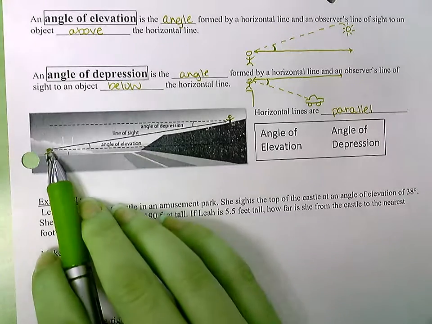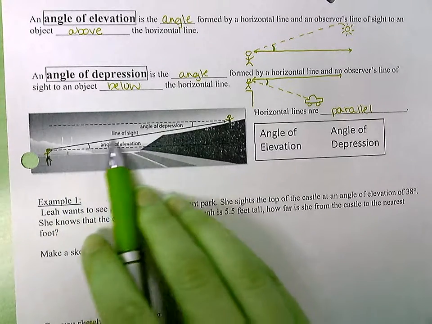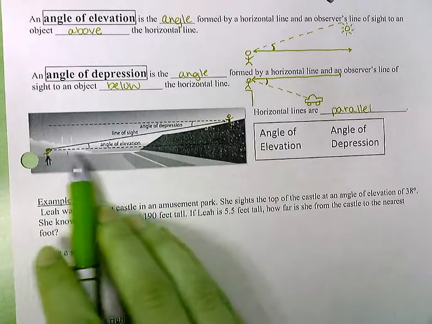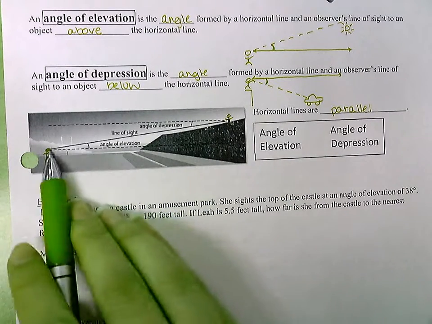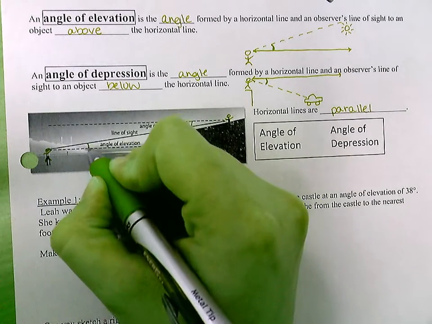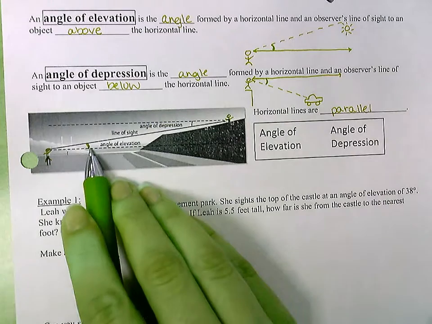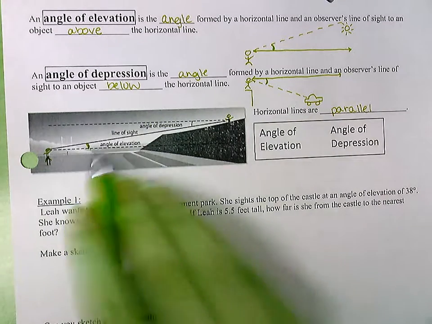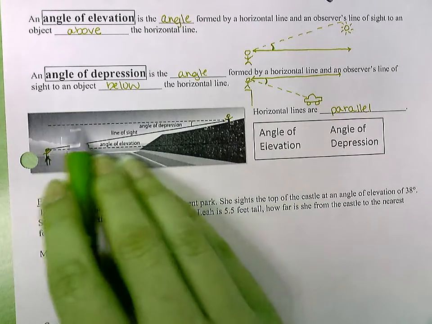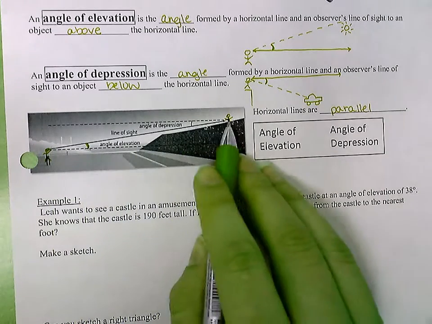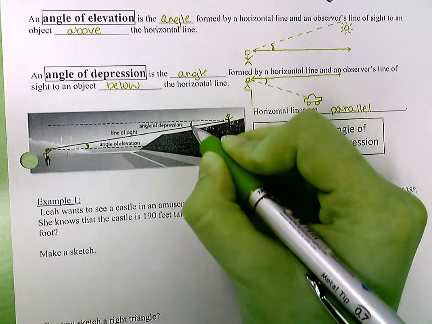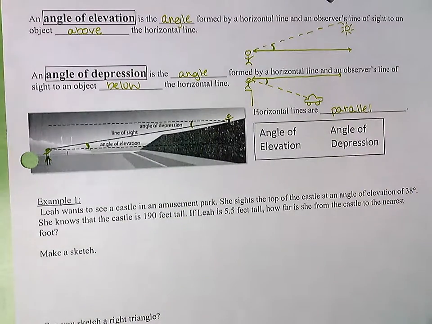If the person on the ground is looking up at the person on the cliff, their horizontal line is that dashed line, so your angle of elevation to the other person is right here. From the person on the cliff, their horizontal line is also dashed, and if they're looking below at that person, this is your angle of depression.